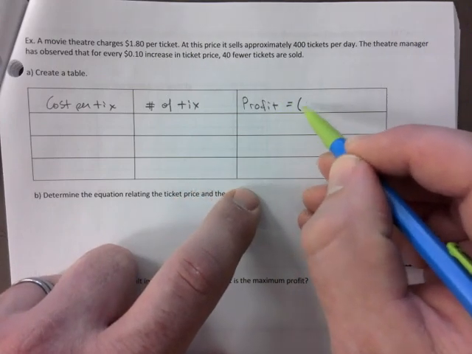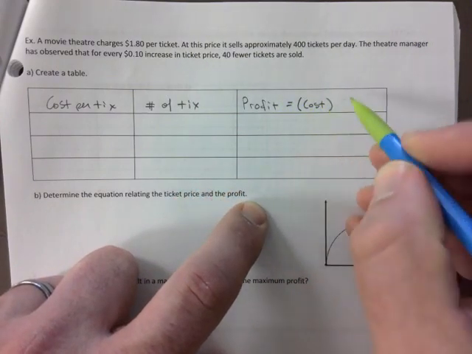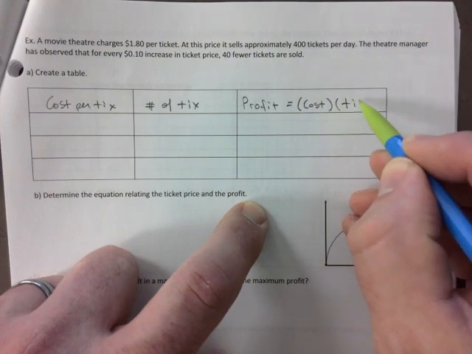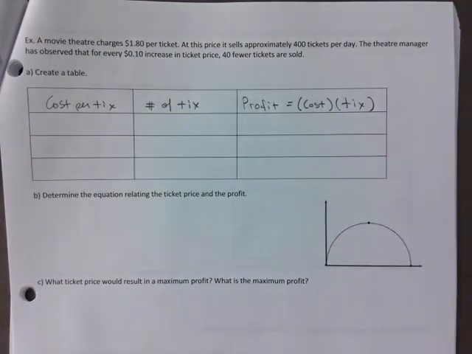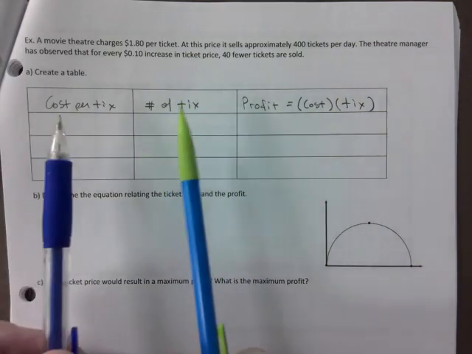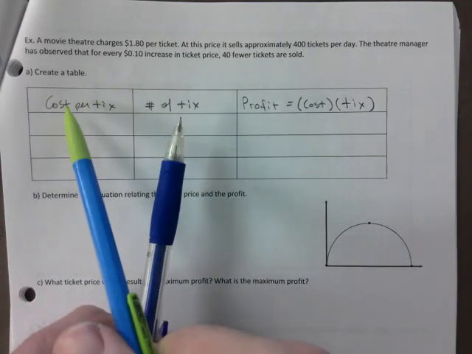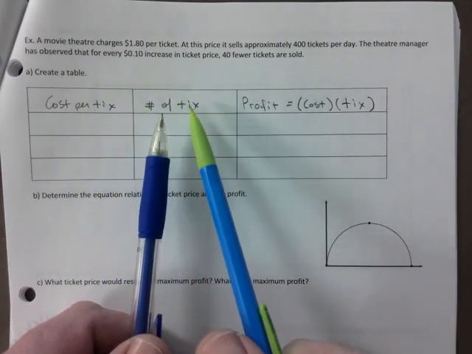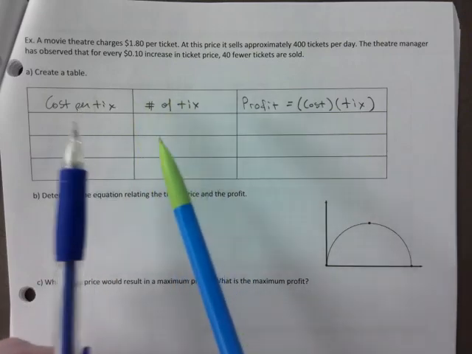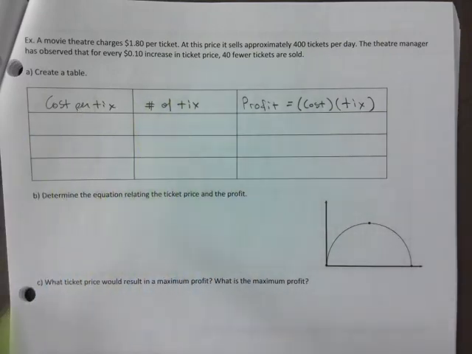Profit would be taking the cost per ticket and multiplying it by the number of tickets in this particular case. Just so you know, it doesn't matter if you're on a test and you start with the number of tickets and you make this the cost per ticket, it doesn't matter.